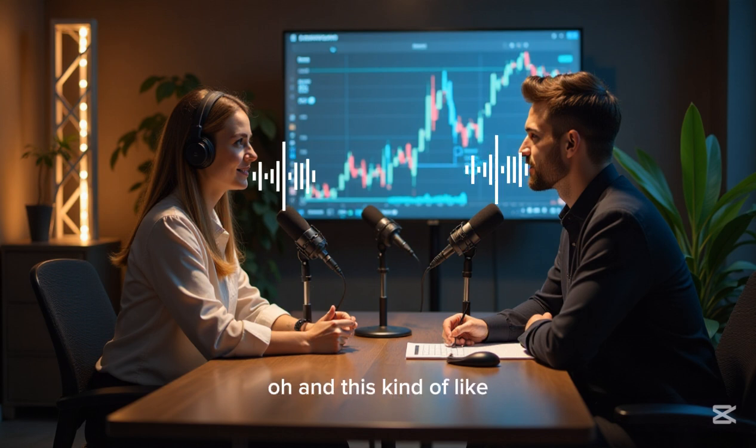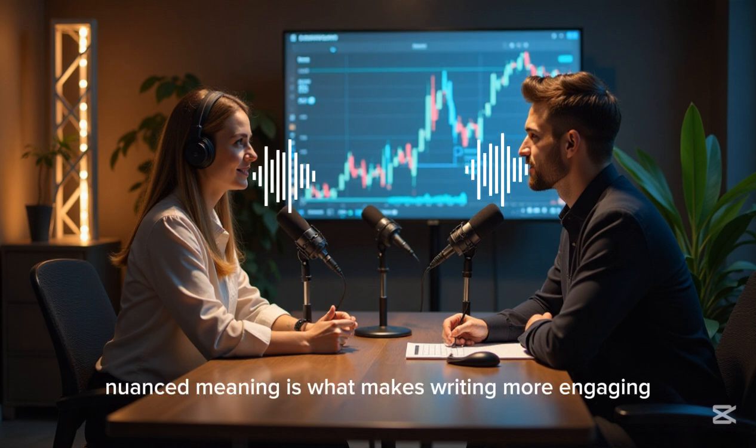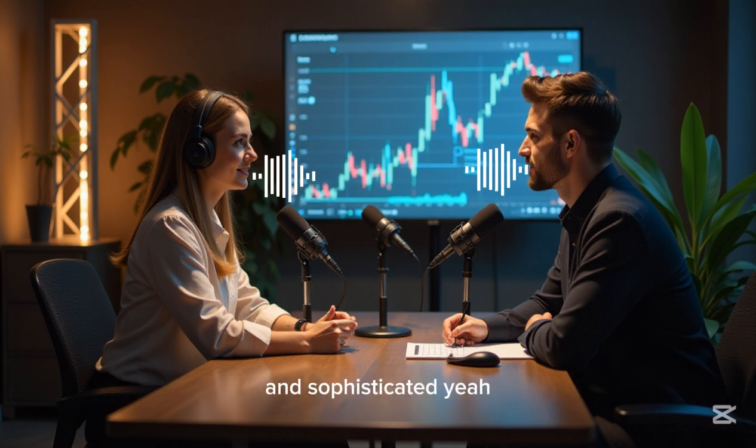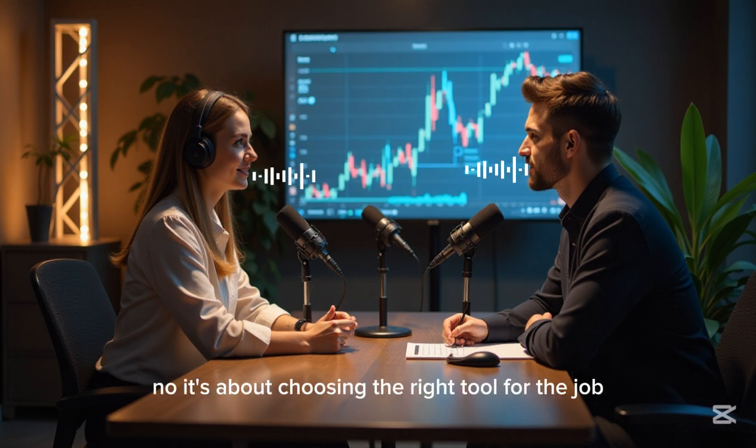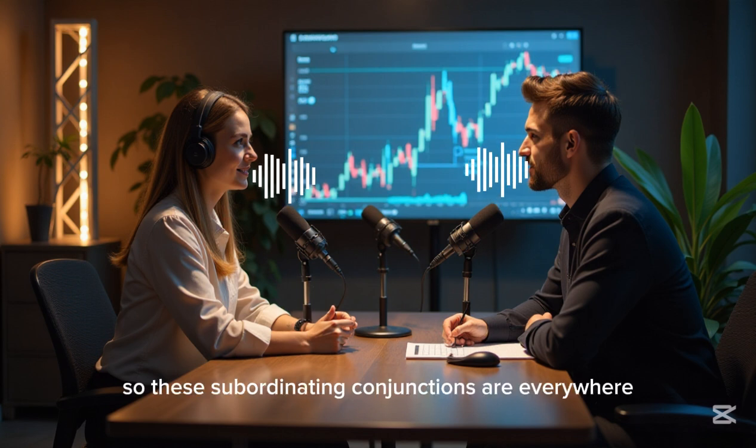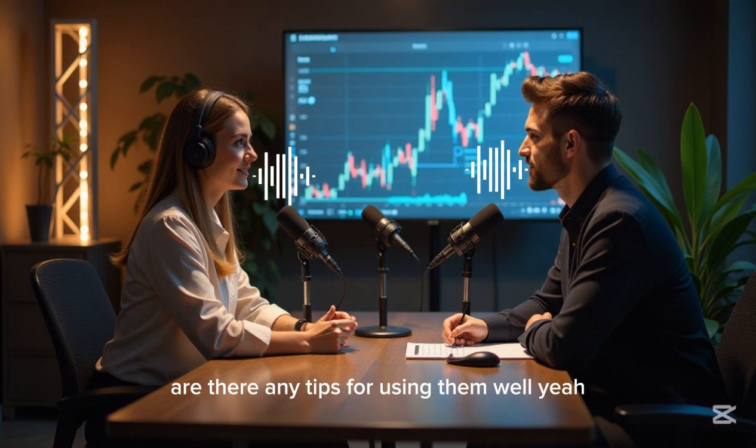Exactly. And this kind of nuanced meaning is what makes writing more engaging and sophisticated. It's not just about avoiding grammar mistakes. No, it's about choosing the right tool for the job. You got it. So these subordinating conjunctions are everywhere. Are there any tips for using them well?